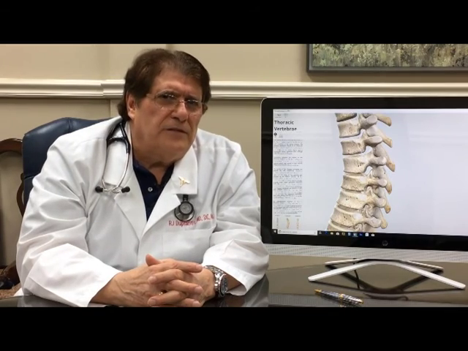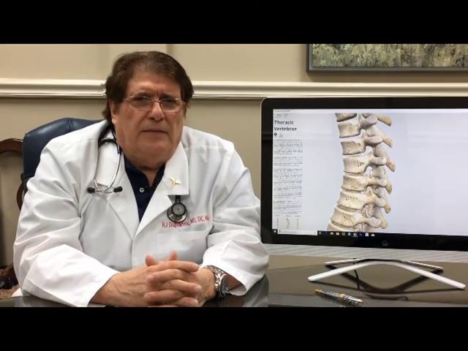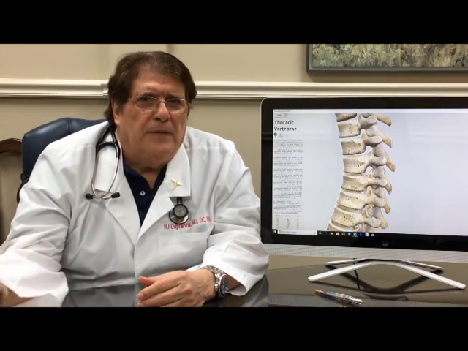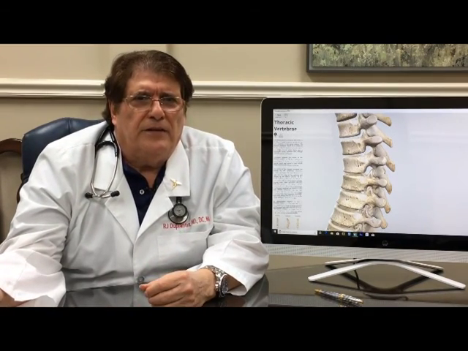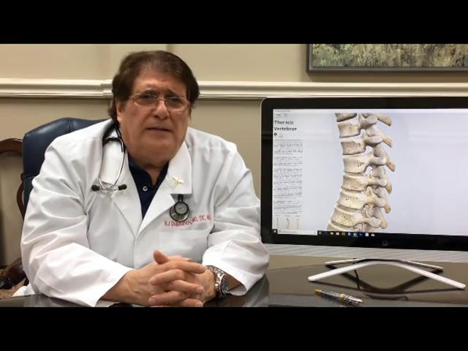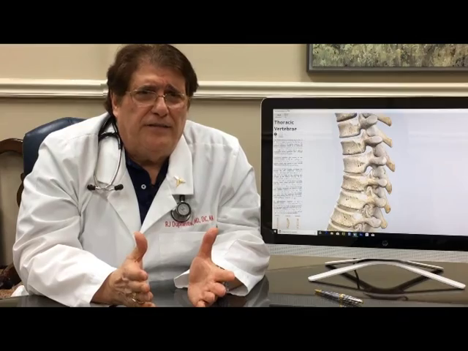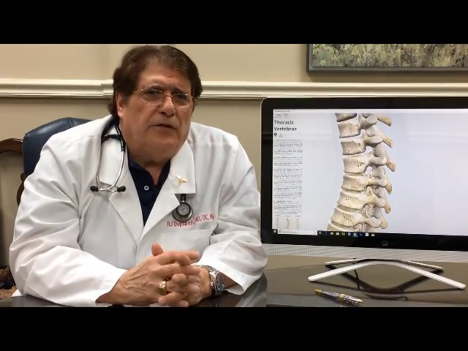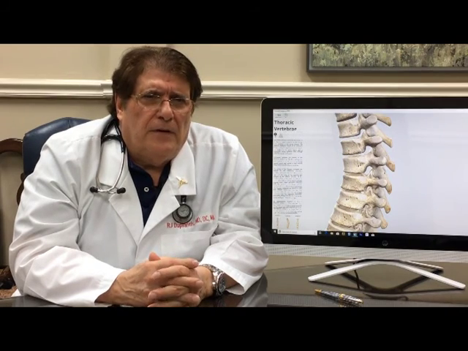It's caused by severe trauma, and not necessarily just from normal wear and tear in the thoracic spine. Okay, and this is due to the rib cage. Spondylitis can occur in the thoracic spine. It's simply a general arthritic change that takes place in the joints we call the facet joints.